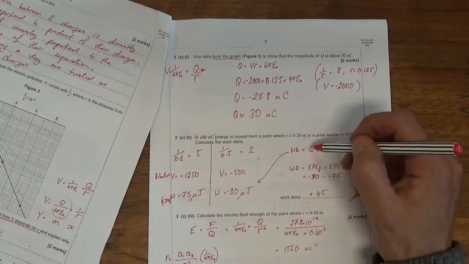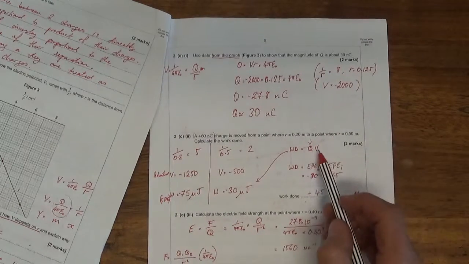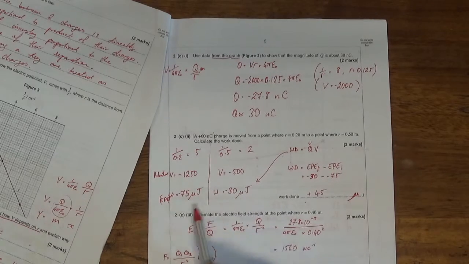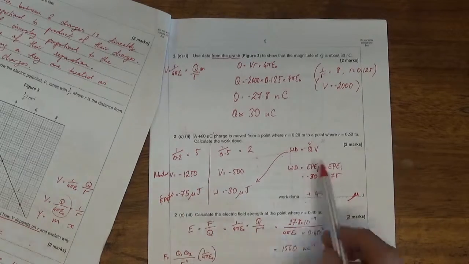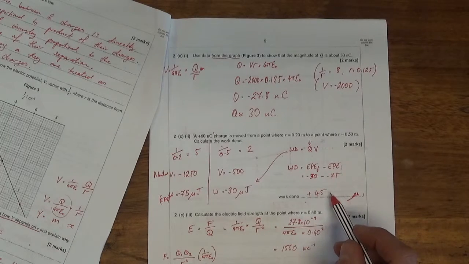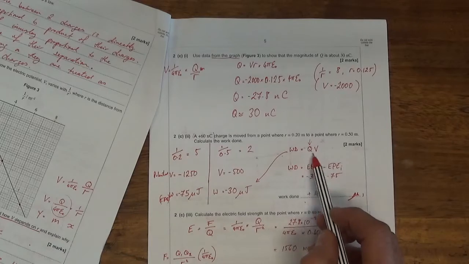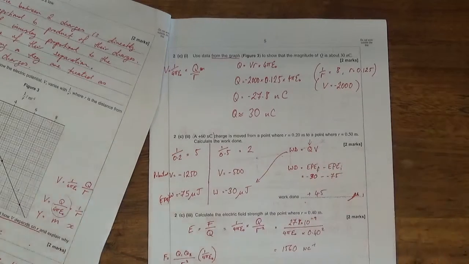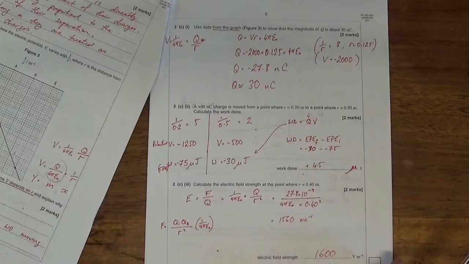So we put a 60 nanocoulomb charge in there, and I multiplied it by the potential to get the electric potential energy at one place and then the potential energy at another place, and then subtracted the difference and it gave you positive 45. I think a much easier way of doing it is just by doing the difference in potential. But hey, there you go. It comes out to plus 45.